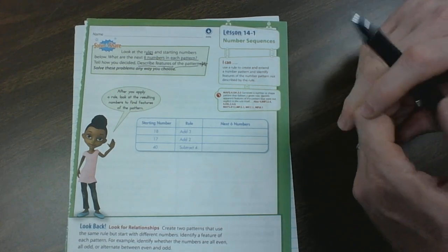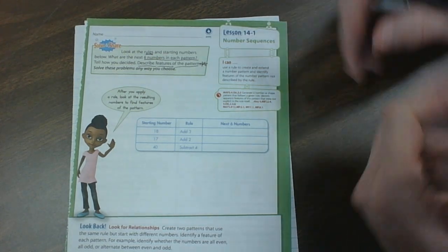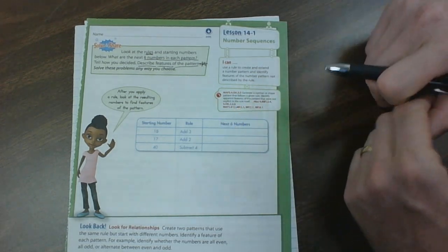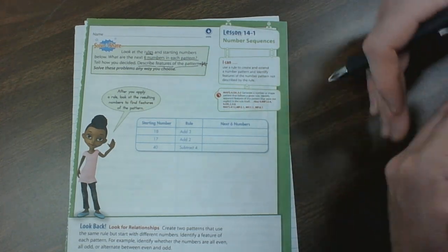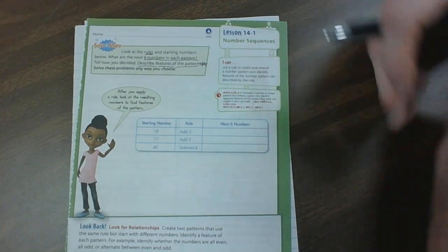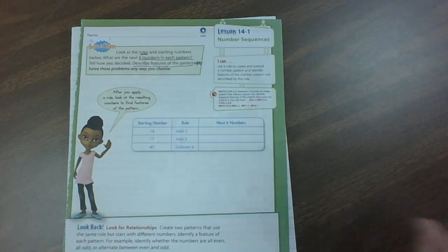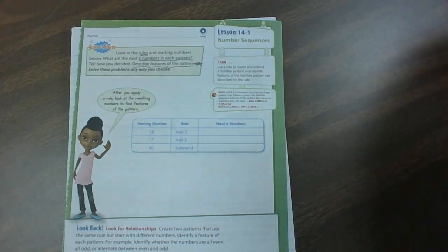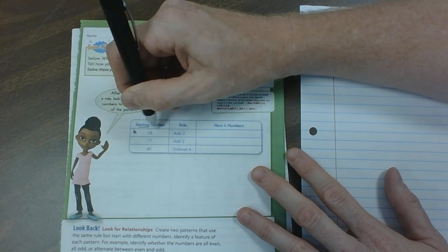When we describe the features, we can say, oh, we were counting by 2s, we were counting by 3s, we were counting by 7s. We had multiples of 6 or multiples of 9 or multiples of 8. You could say, hey, all the numbers are odd, all the numbers are even. So when we're describing the features, that's just another part we can do. So we can find the next numbers, but we can also describe them. Let's do some examples of this. This is where you might need some lined paper, so have some lined paper ready to go if you don't have enough room. So the first one says we're going to start with 18.